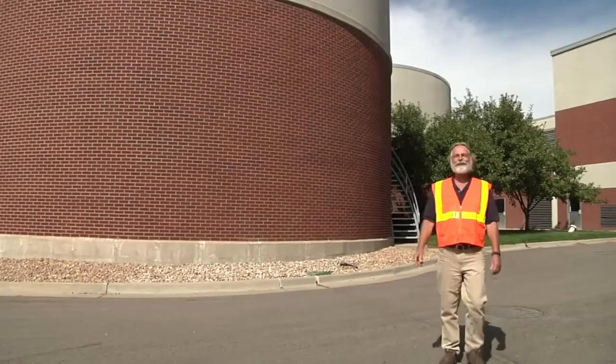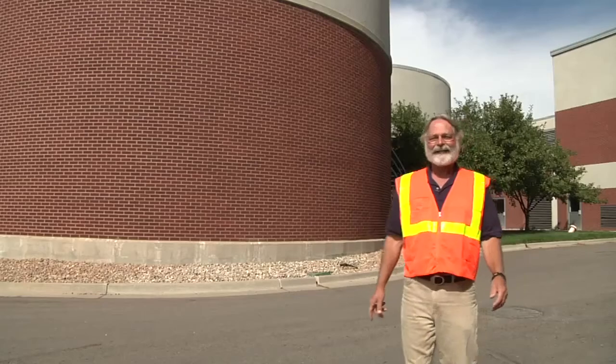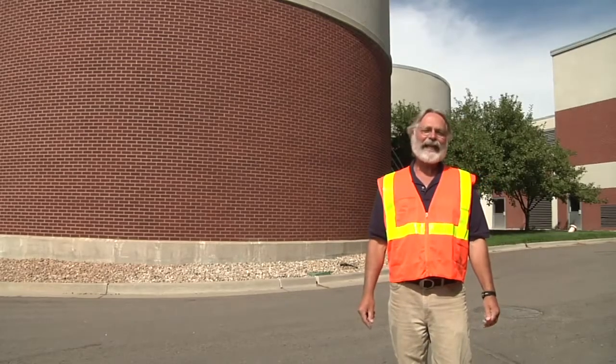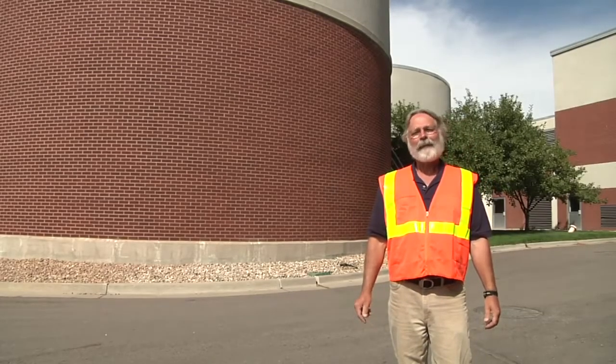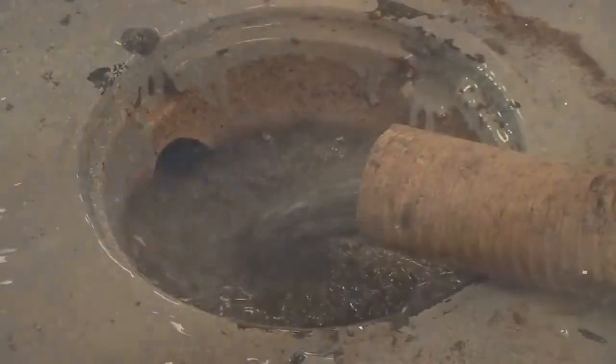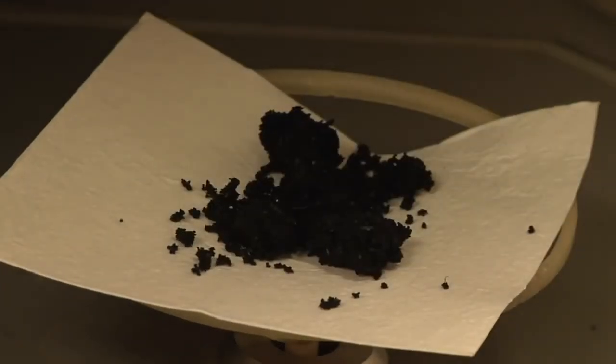I'm Bill Hoger with the Rural Community Assistance Partnership, and in this section we're going to talk about sludge handling and treatment. In our main wastewater treatment process, we took the contaminants out of the wastewater and concentrated them in the sludge. Now we've got to treat the sludge in order to make it less toxic, to destroy the pathogens, and have less of an impact on the environment.